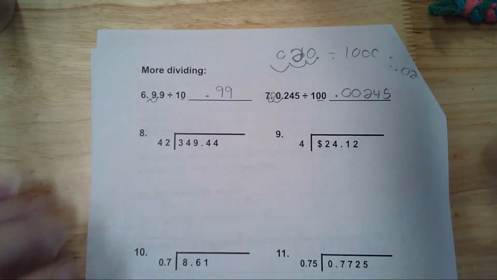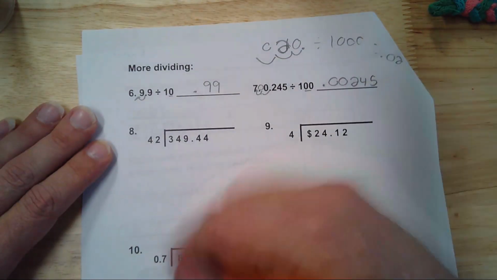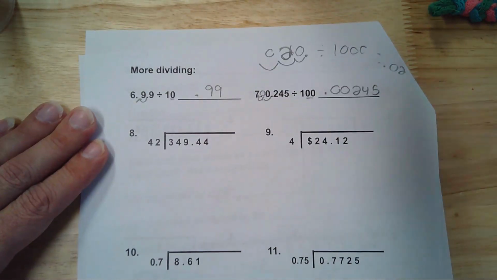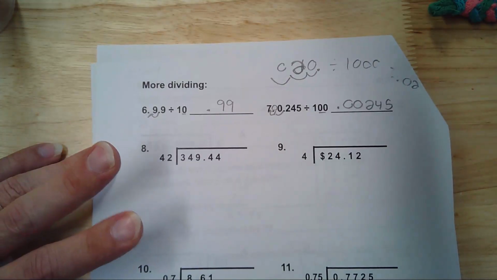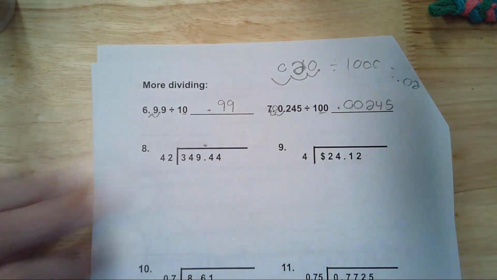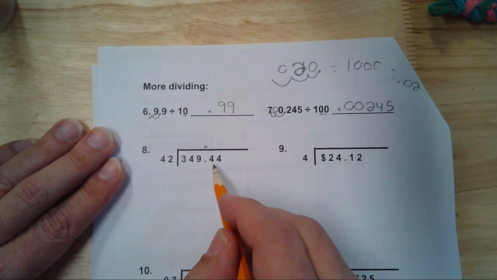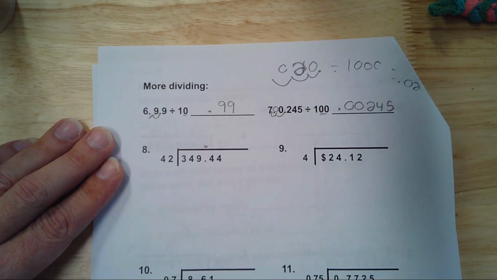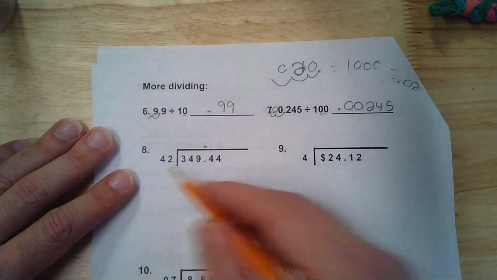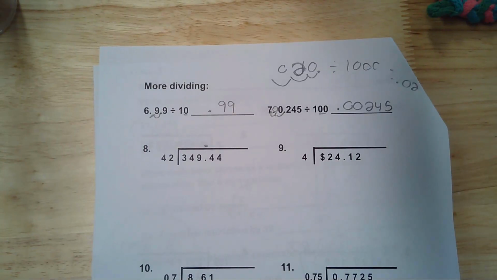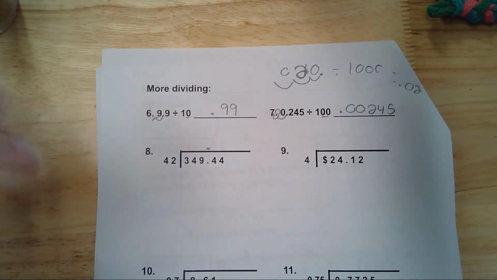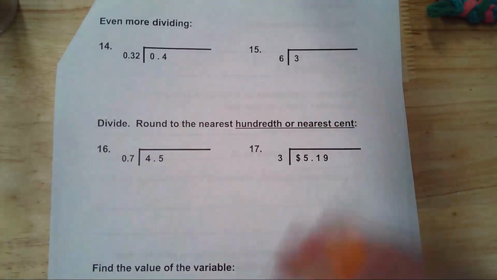Right? More dividing. A couple bigger ones, decimals thrown in, a money one. Number 9's money. So decimals in here. There can be a decimal in the dividend, no problem. Not so much on the divisor, though. So assume here none of these have remainders. I don't have to add zeros. That'll be more this type of stuff, the next page here where we have to add zeros and stuff.